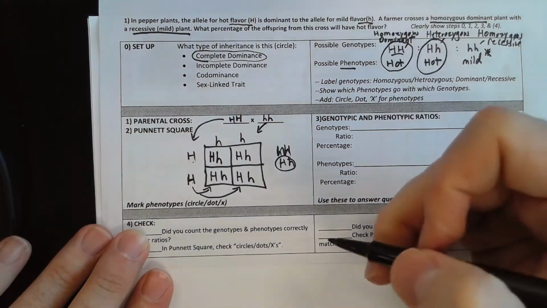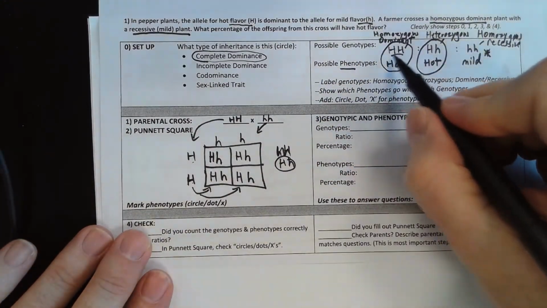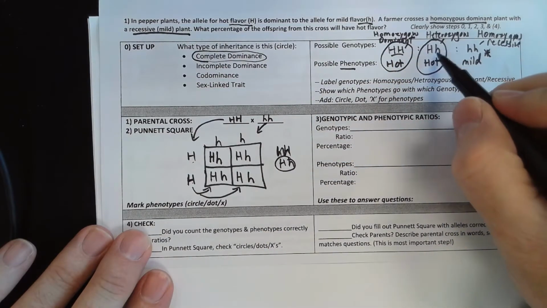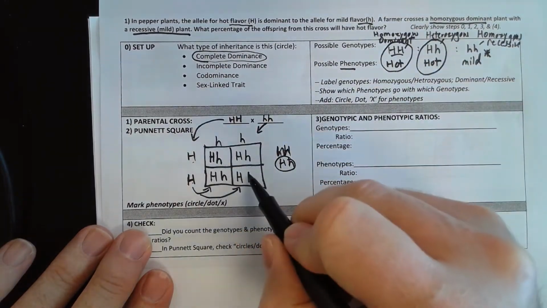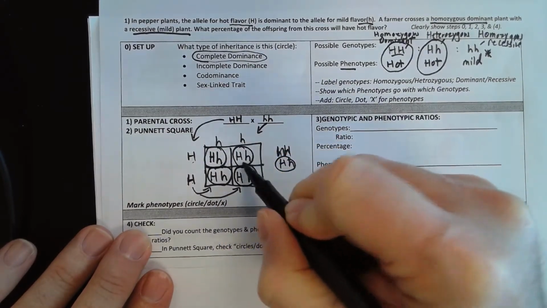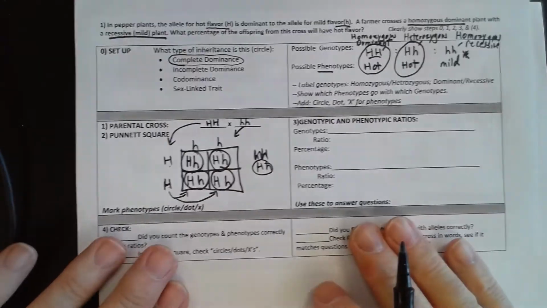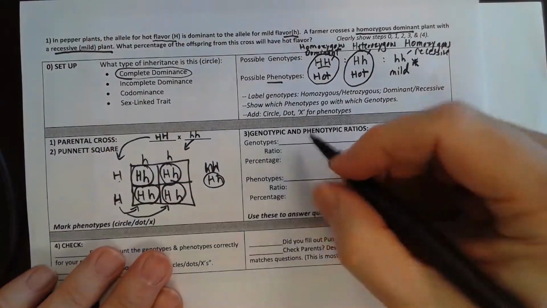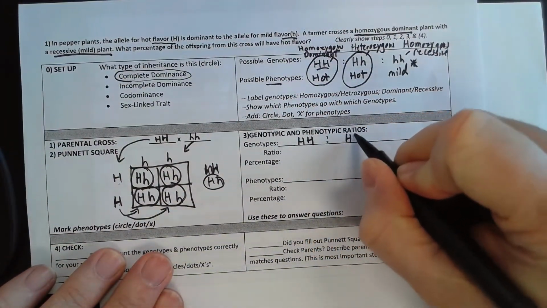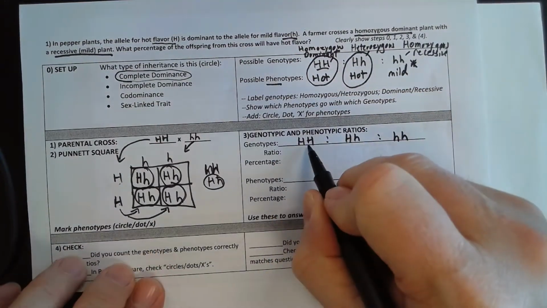Now let's find the phenotypes with our special key. So we're going to look, do we have any HH, homozygous dominant? No. Okay. Do we have any heterozygous? Looks like we have all heterozygous, so let's circle each one. Do we have any homozygous recessive? No. Okay. So that's step 2. Now step 3 is we write the genotypes, and we just do the same thing. Because we have the key, we've already kind of done this, but you want to redo it because it's good practice. Okay, what's the ratio? All we have to do is count now.